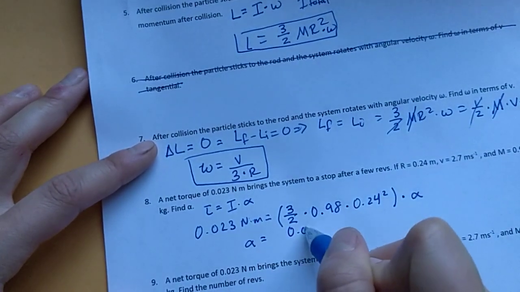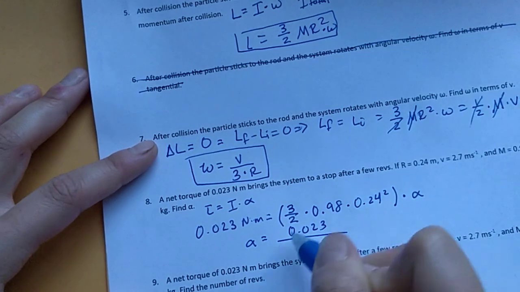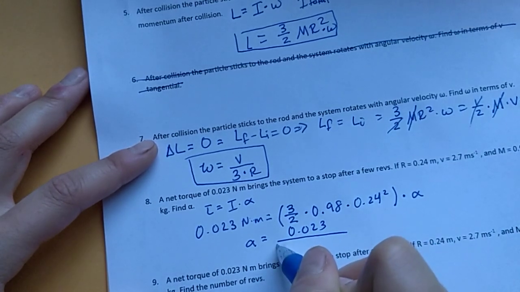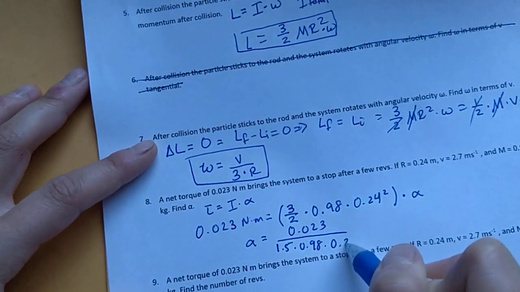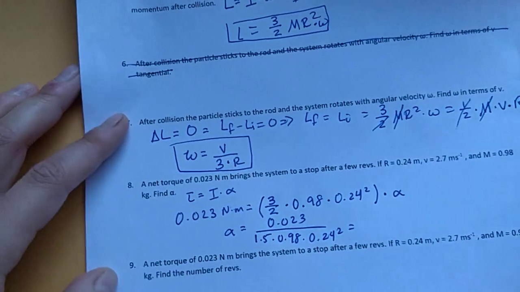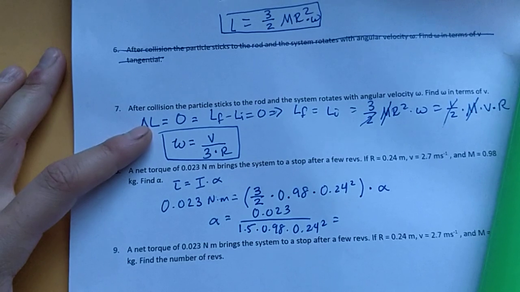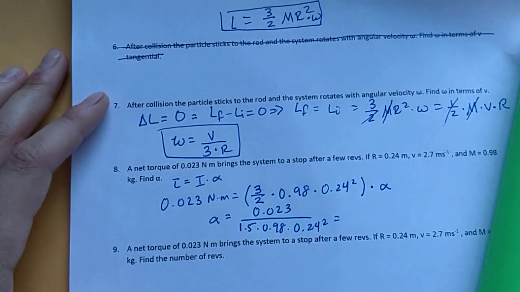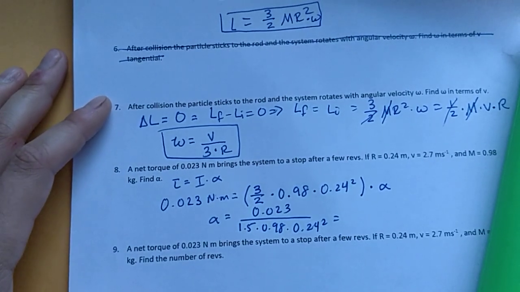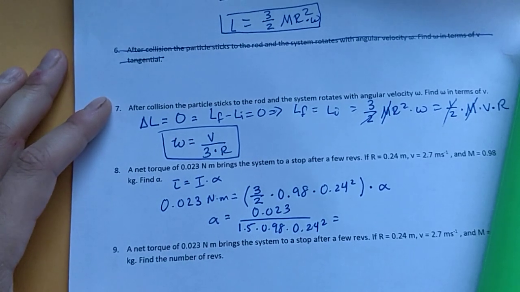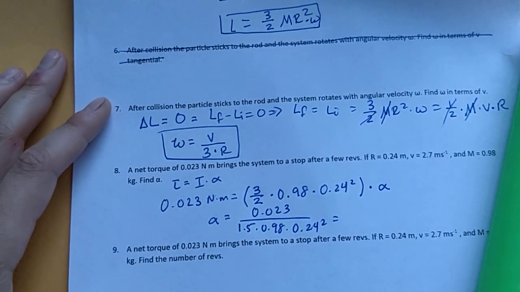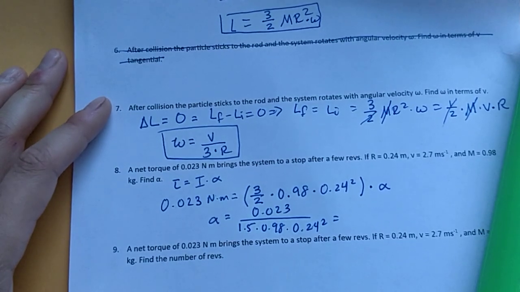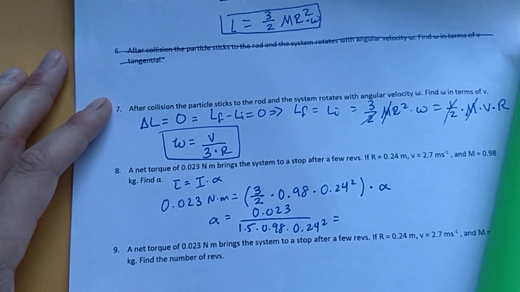Alpha equals 0.023 divided by all this, 1.5 times 0.98 times 0.24 squared. And what do we get? 0.023 over 1.5 times 0.98 times 0.24 squared.